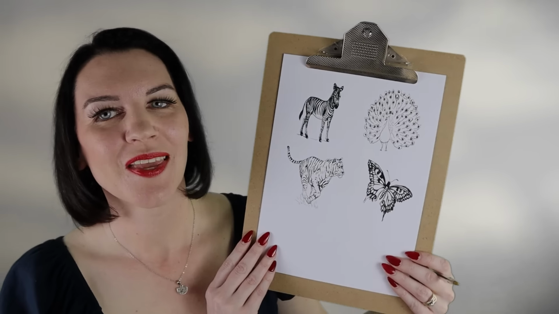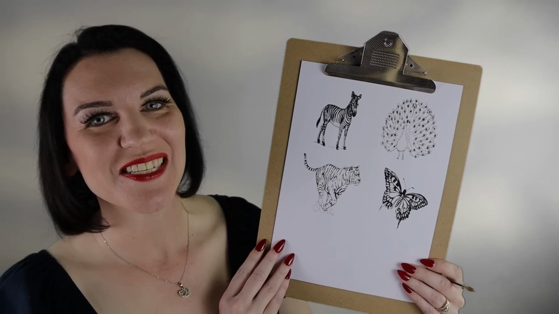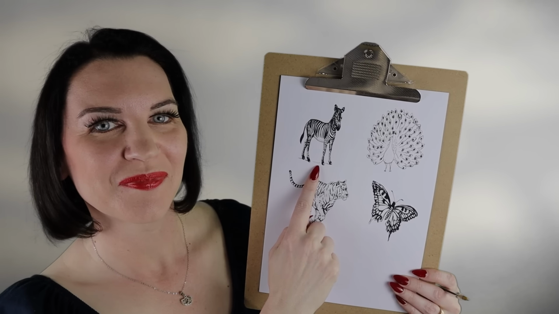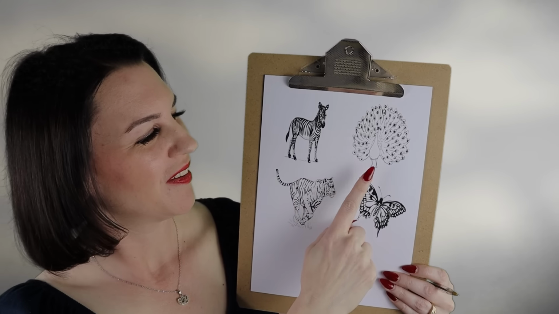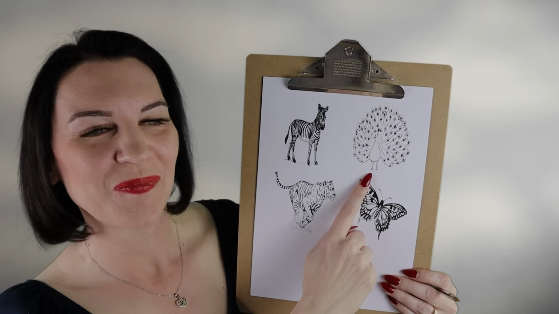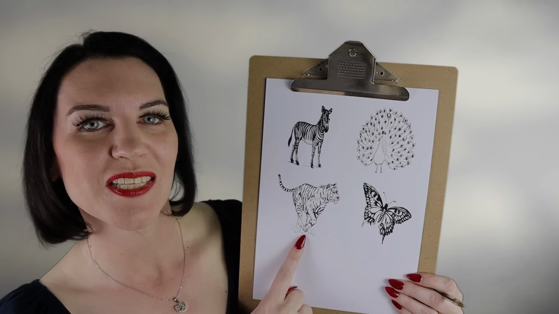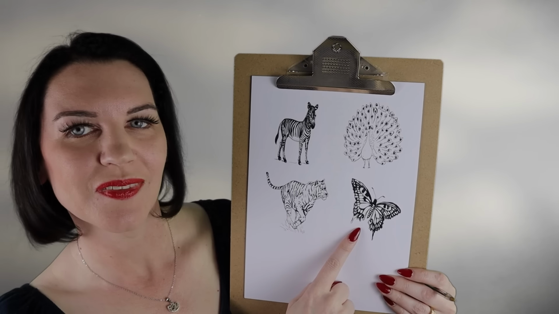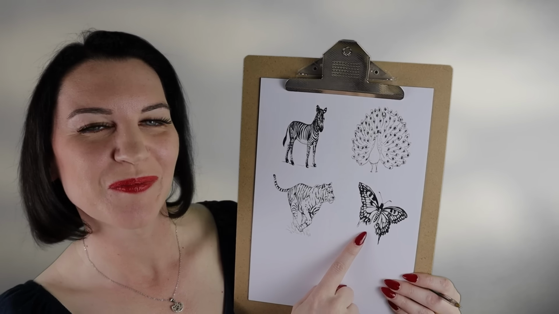Next, another larger image for you. This one should be much easier. What I'd like you to do is name the animals that you can see here, please. So, this one. Good. This one. Yep. This one. Great. This one. Yeah, fantastic. Well done.